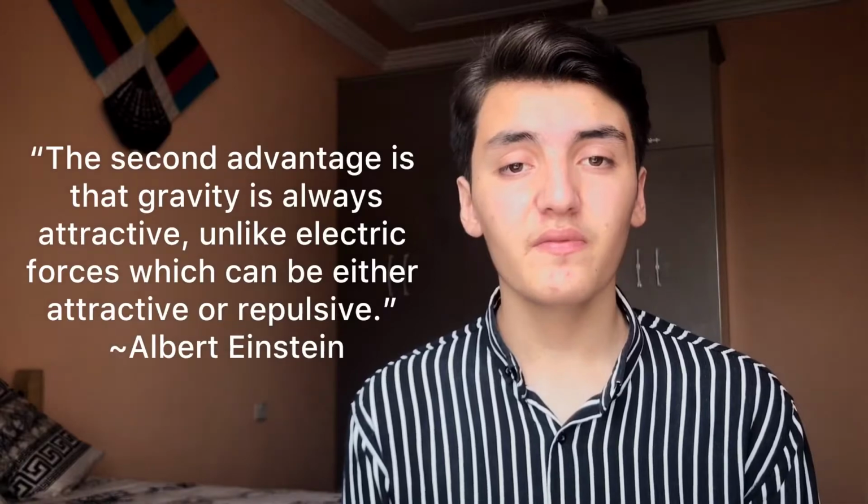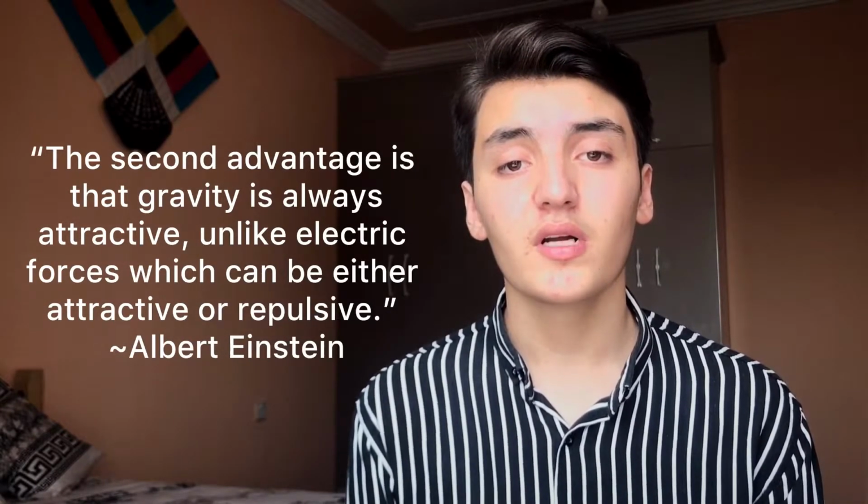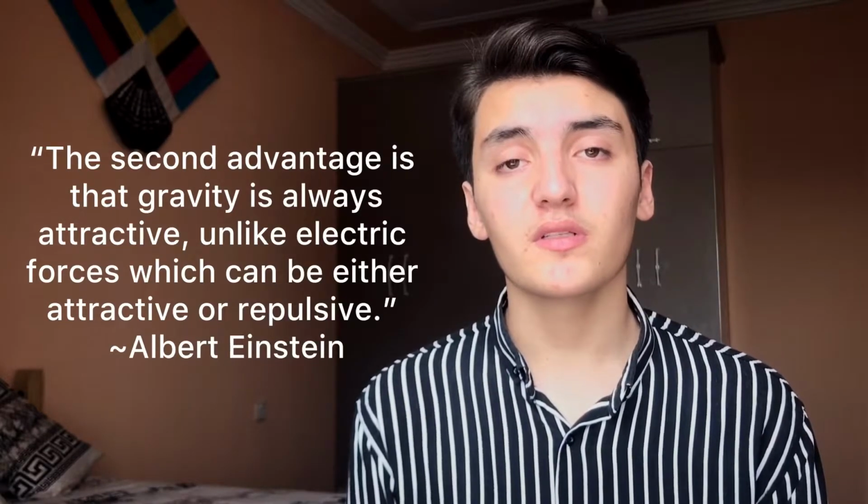First, it acts over long range. The Earth is held in orbit by the Sun 93 million miles away, and the Sun is held in orbit around the center of the galaxy, about 10,000 light years away. The second advantage is that gravity is always attractive, unlike electric forces, which can be either attractive or repulsive.